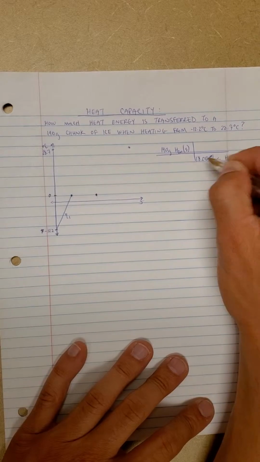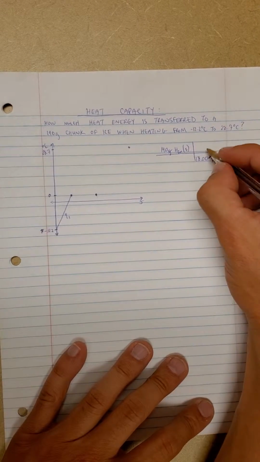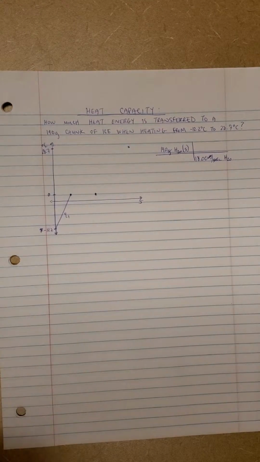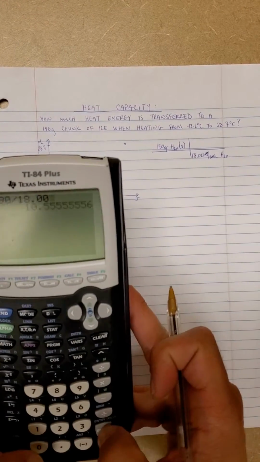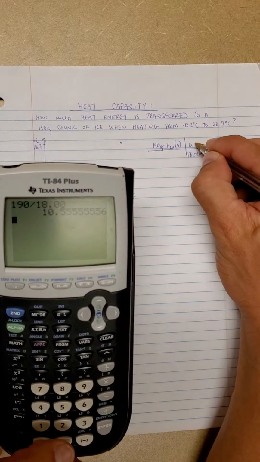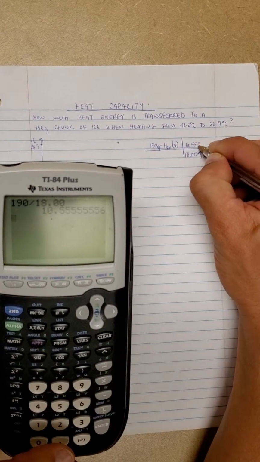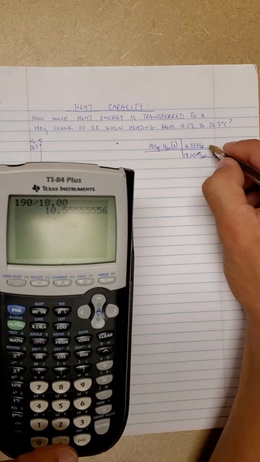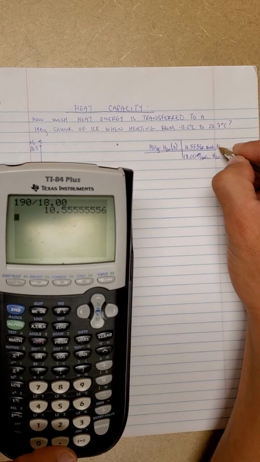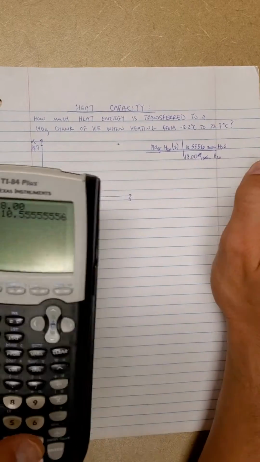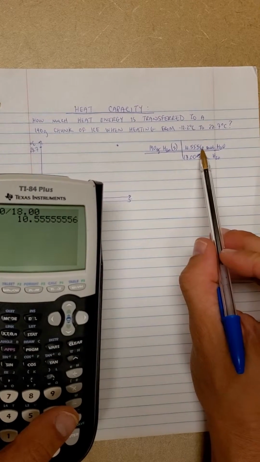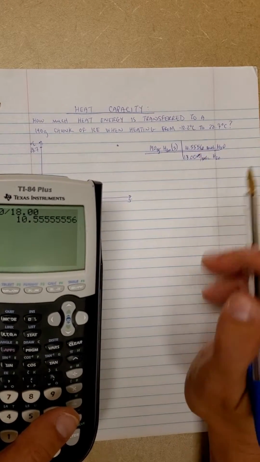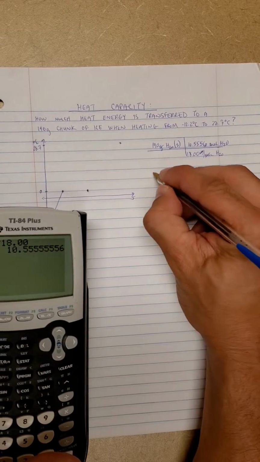Grams cancel, and we're left with moles. 190 divided by 18.00 gives us 10.5556 moles of H2O. I'm going to hold on to some extra decimal places here because I want a more accurate final answer.